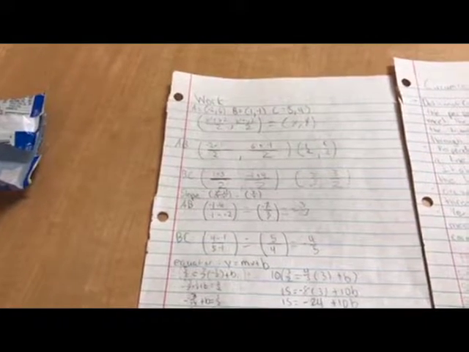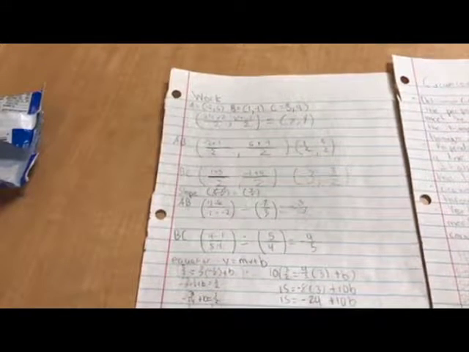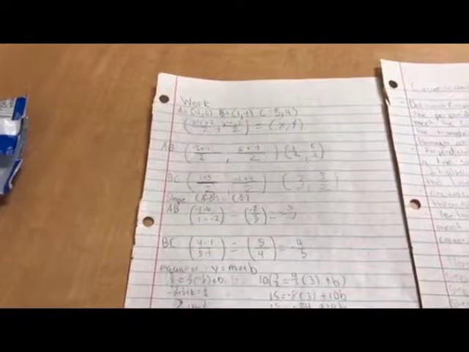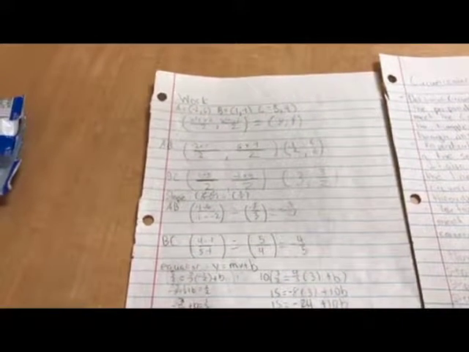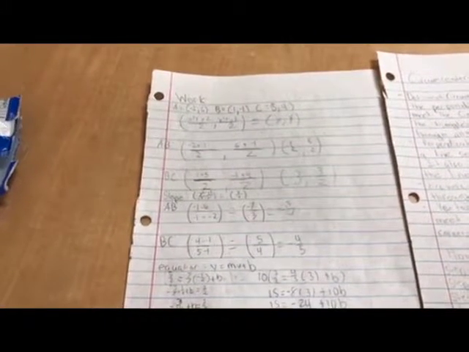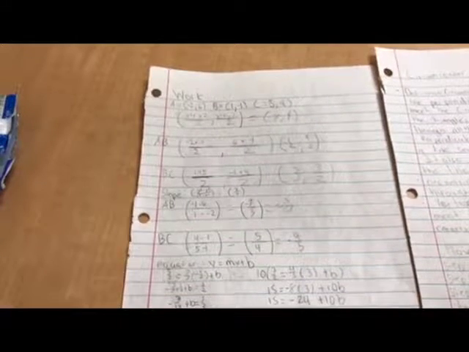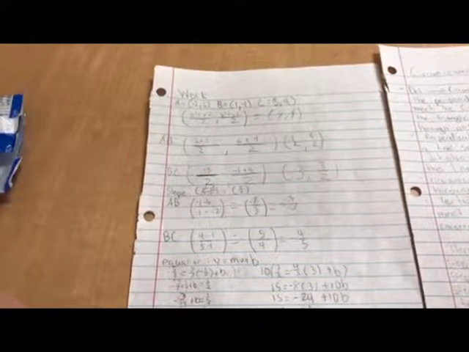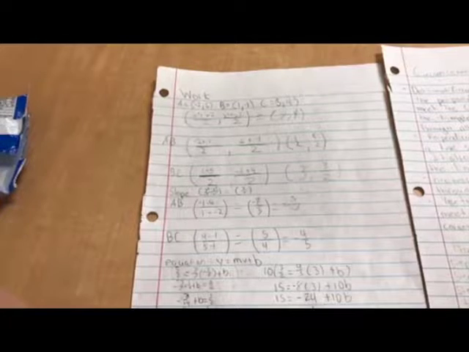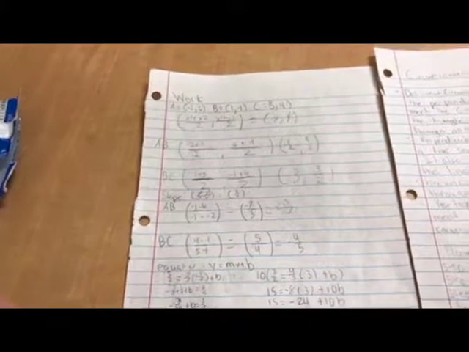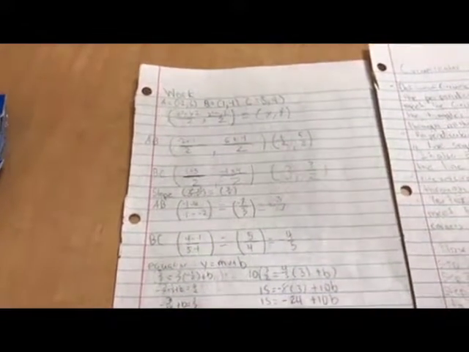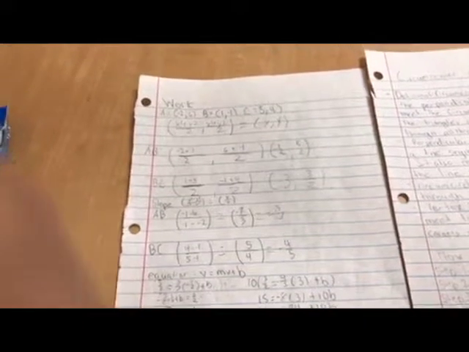So to find the slope of the line, you're going to do (y2 minus y1) over (x2 minus x1). So we're going to plug in those points, and we got -1 minus 6 over -1 minus -3. And you get -7 over 3.